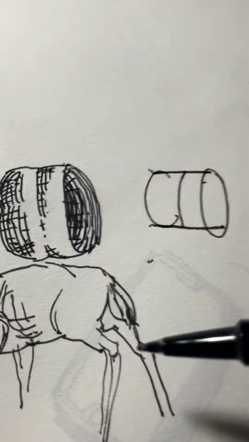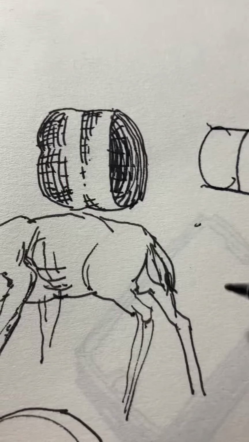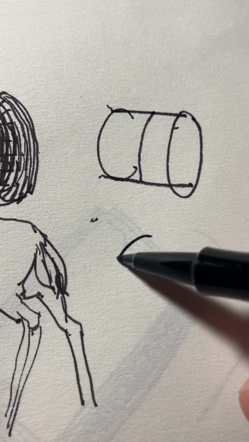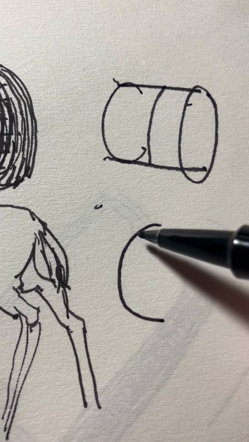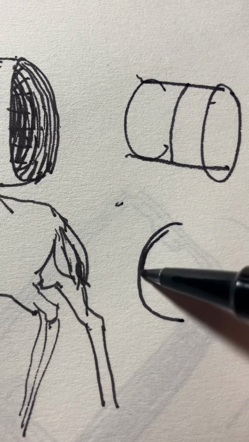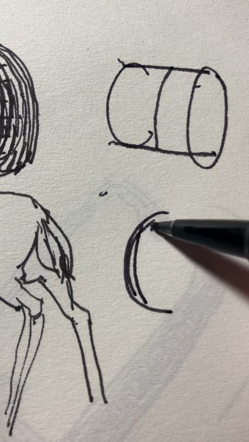And what I wanted to do was convey the idea of subtle plane changes, right?